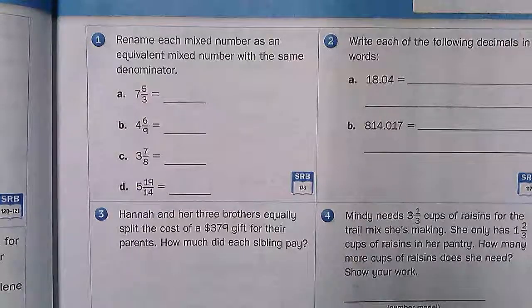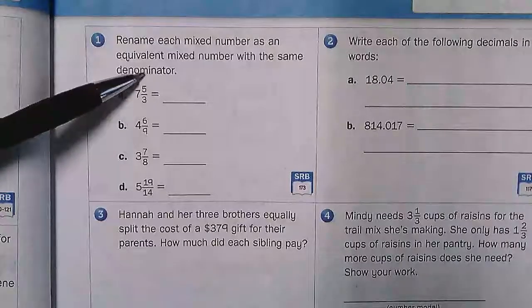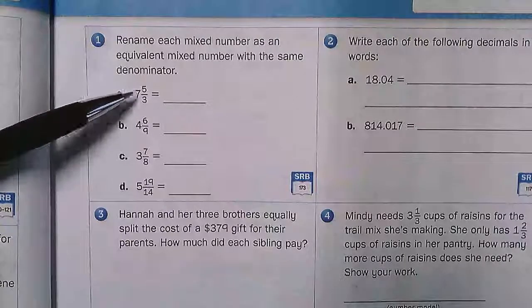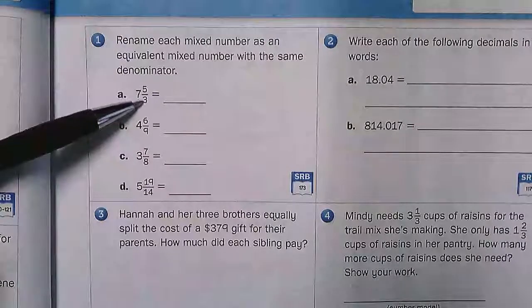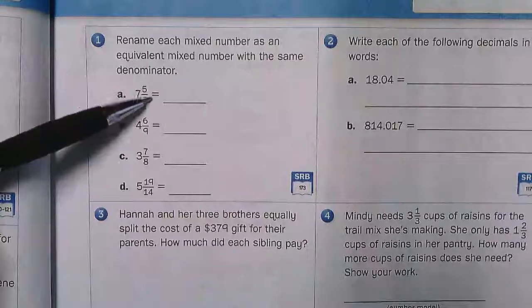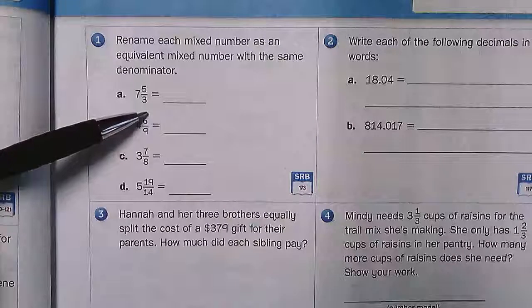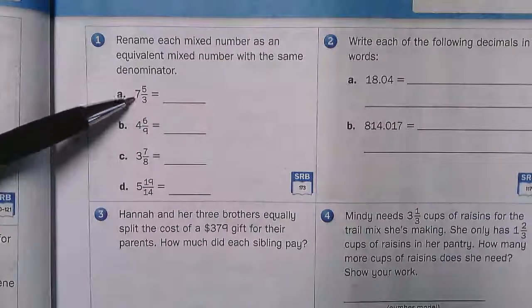Hey guys, I have been getting a lot of questions about this first problem on the math boxes today and how you're supposed to rename each mixed number as an equivalent mixed number with the same denominator. So I thought maybe posting a video would be really helpful. When you look at this number, here's basically what they're asking you to do. They want you to write a new mixed number that has the same denominator. And you can't just make it up. It has to be a mixed number where if you were to reduce it or to change it around, it would still be equivalent to this.